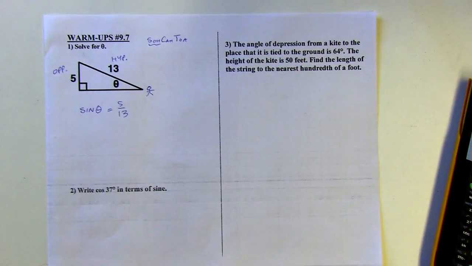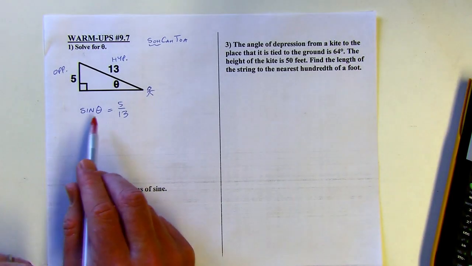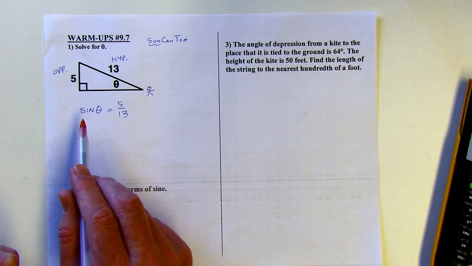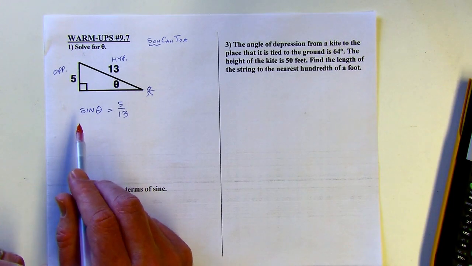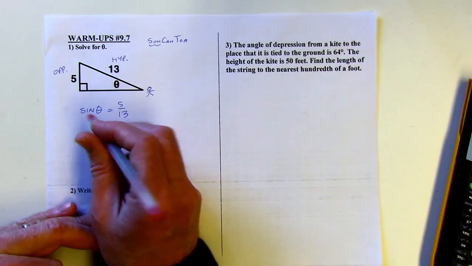Okay? So I've got it here, and now what I want to do is isolate theta. You can't just divide by sine. Sine itself is not a number. That would be like dividing by square root. That doesn't really make sense, right? So what I need to do is get the theta by itself.